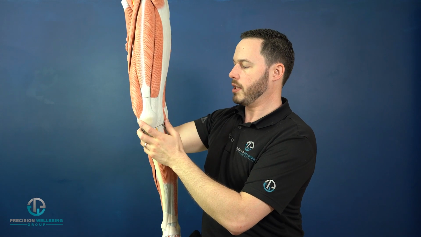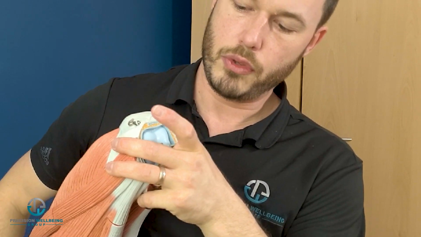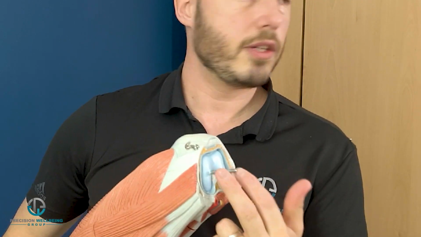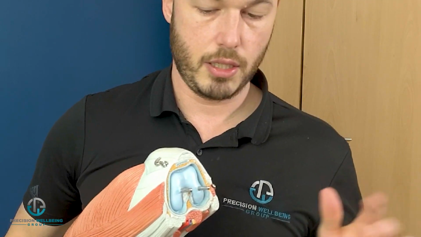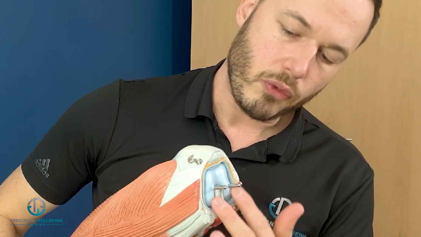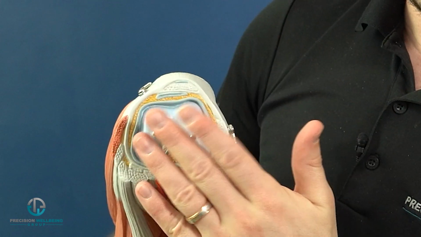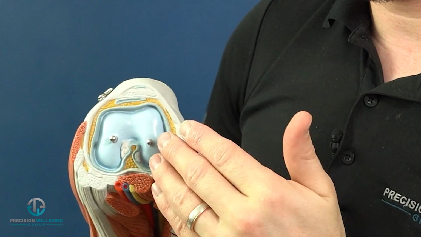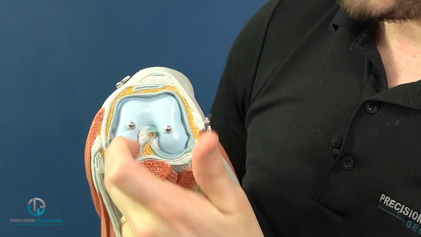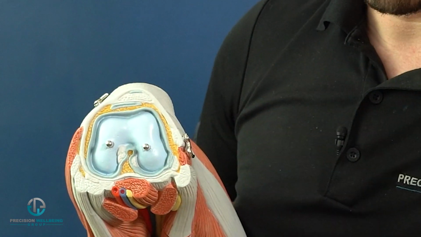So if I just take this apart, as we look at the underside of the knee, obviously, forget these two metal prongs. They are not there in you. But this blue surface here is the cartilage of the knee. So this is the bottom side of the femur. So this is your thigh bone. This blue surface here is the cartilage. Now, for younger adults and children, this is nice and smooth. This is moving very well. And this allows free movement within the joint.